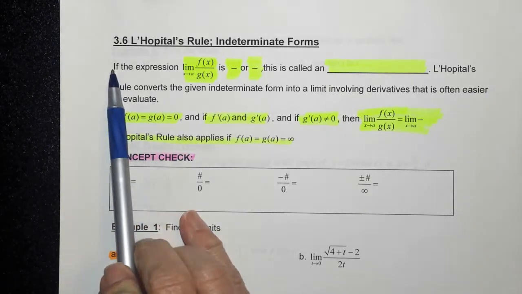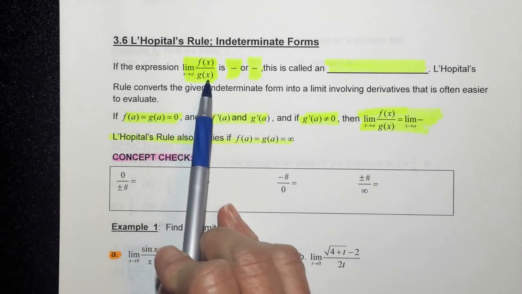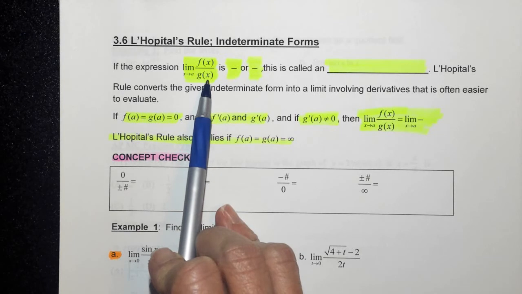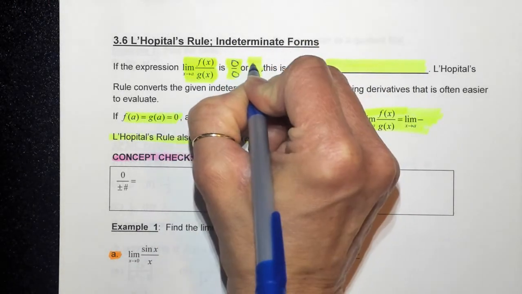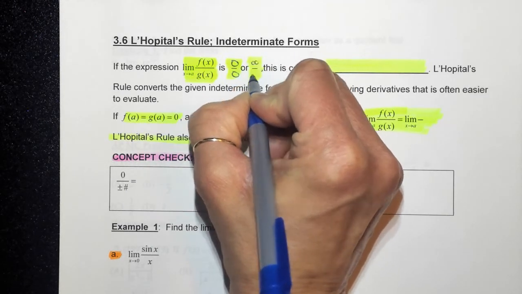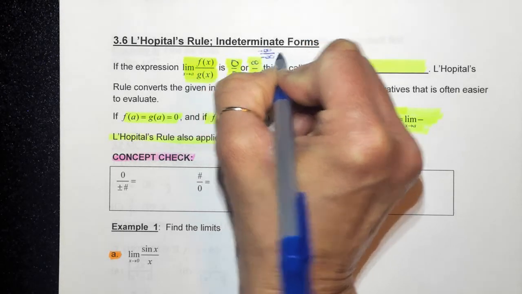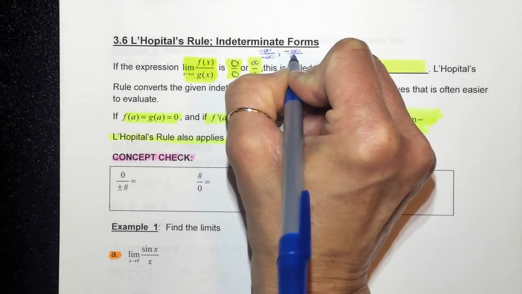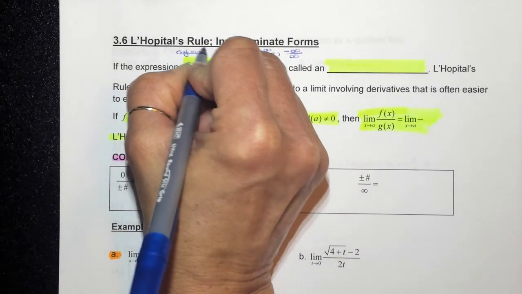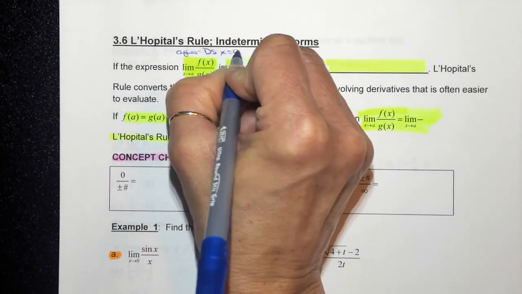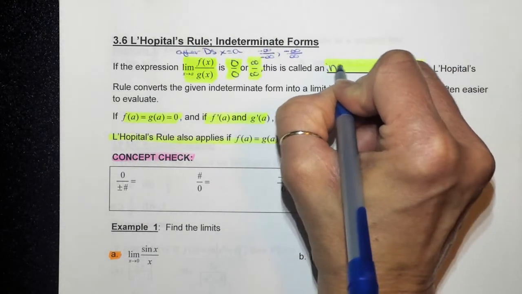If you're given the limit as x approaches a of a function over another function, and after direct substitution you get either 0 over 0, infinity over infinity, negative infinity over negative infinity, or negative infinity over infinity, or vice versa, where x is equal to a, this is called an indeterminate form.